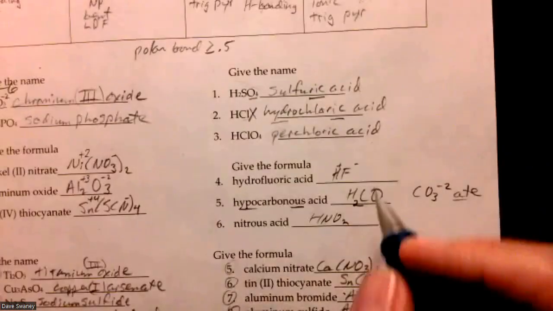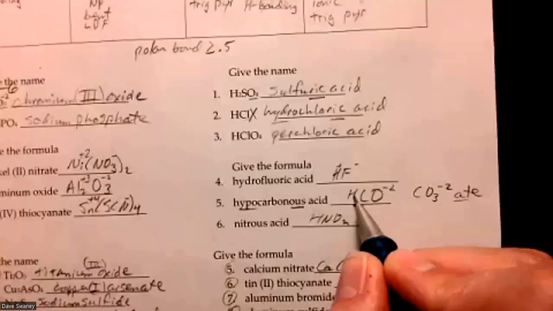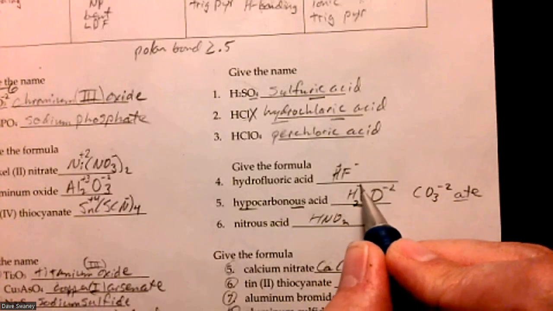And the mistake was that this is minus 2, so there would need to be two H pluses on the front of it to make the charges add up to 0.